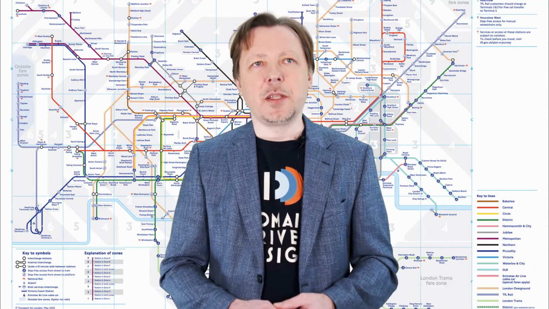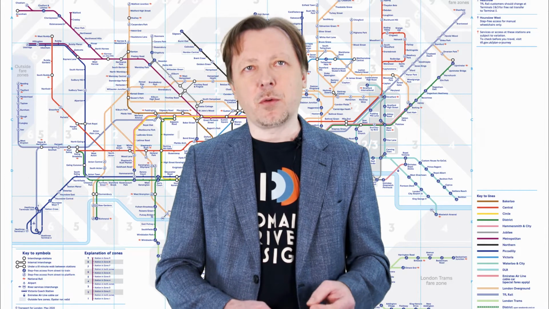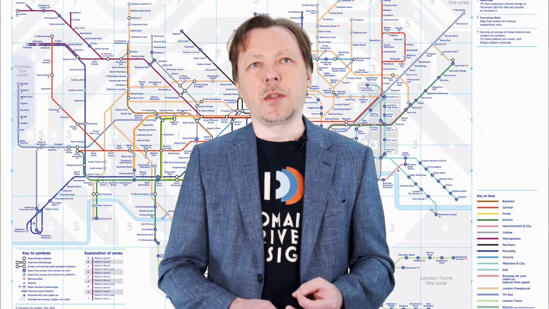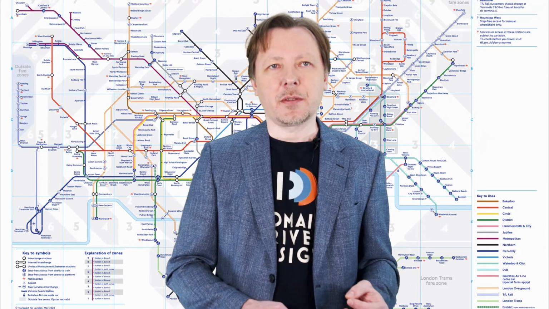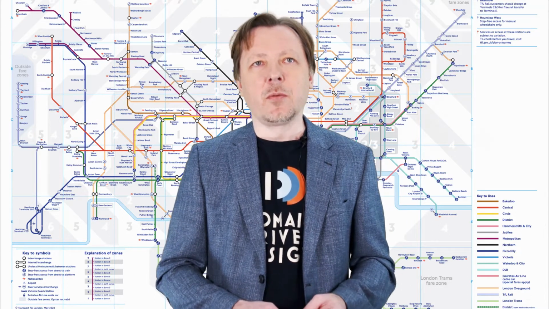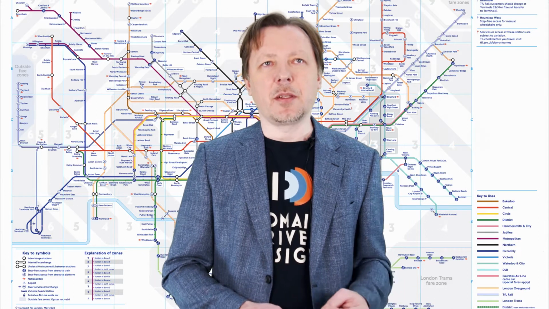For any other purpose, that map is probably not that useful. Therefore, it's a model of the London transportation system that is created with that idea in mind, to solve a particular navigation problem, where for any other business it might not be useful.